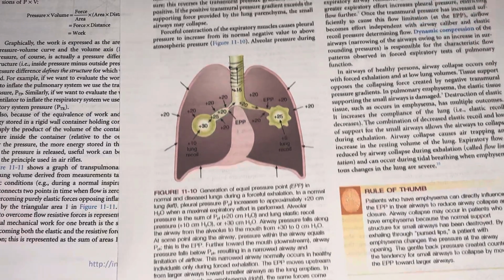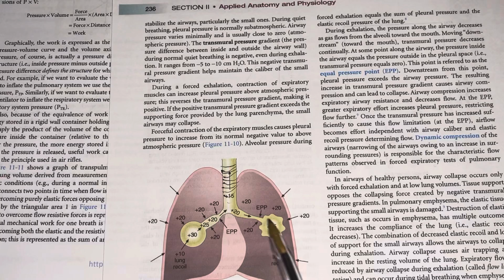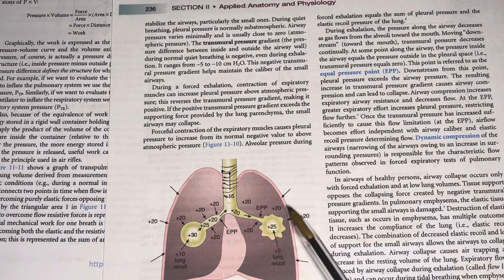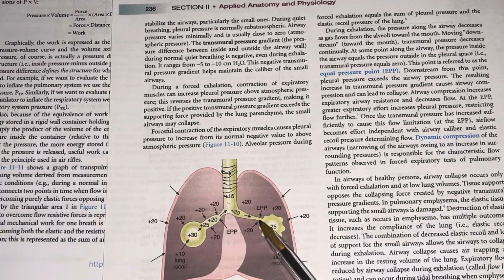So they're saying, you will see here the EPP, right? The pressures are equal here. Whatever is inside is outside, so there will be no collapse. It will be equal. But once the pressure is higher here and less here, then there will be a collapse. Okay, this is only when you are forcing your exhalation.